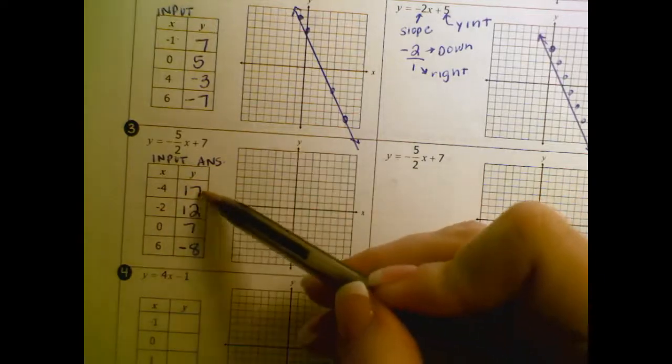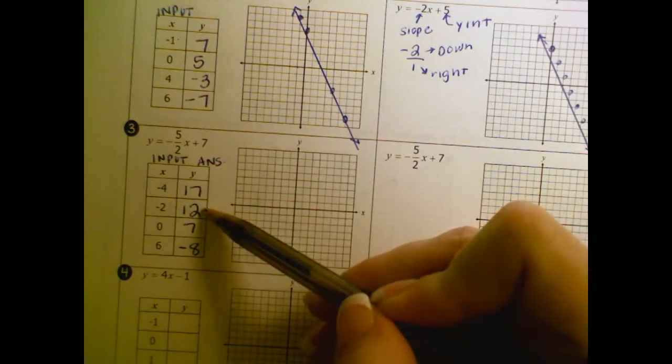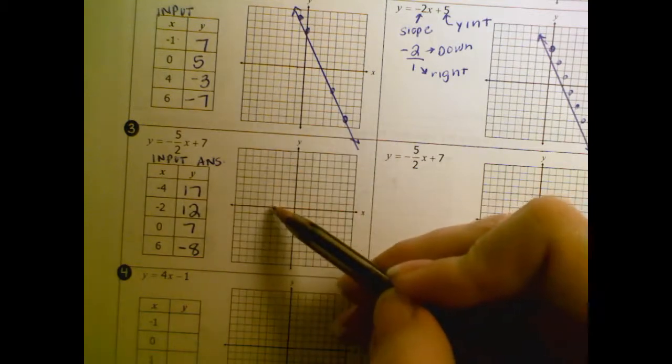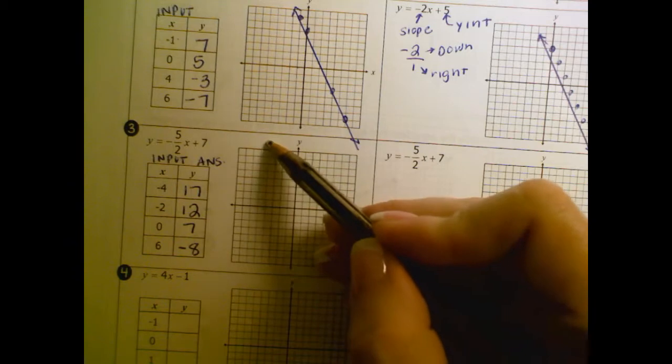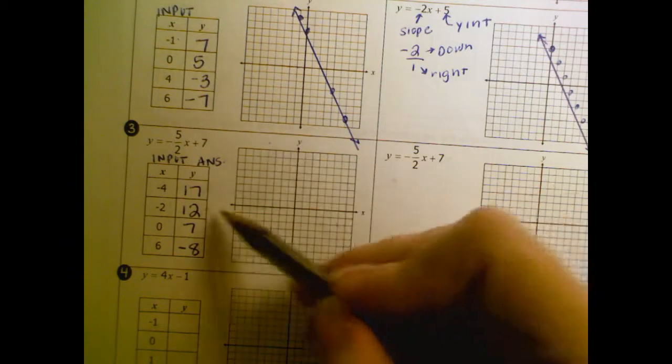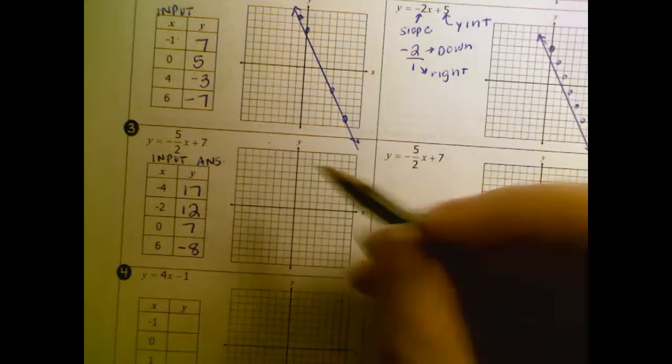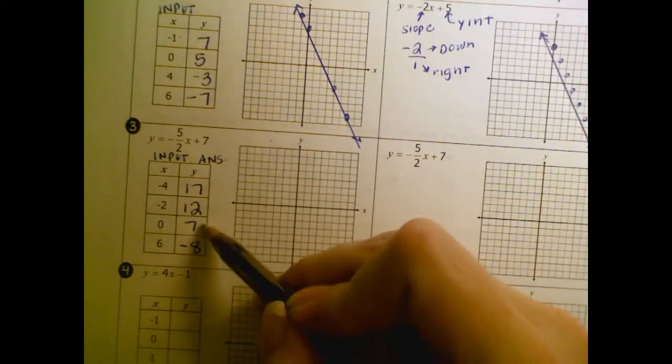Now the problem with plugging in and graphing -4 and -2, if I go -4, I do not have enough space to go up to 17. Just like if I plug in -2, I do not have enough space on my graph to plot 12. I do have enough, though, to plot these two.